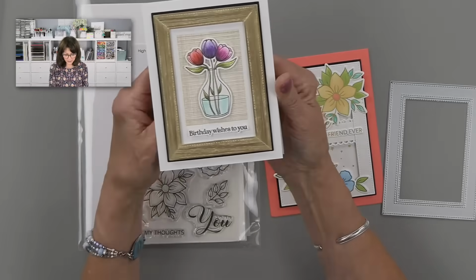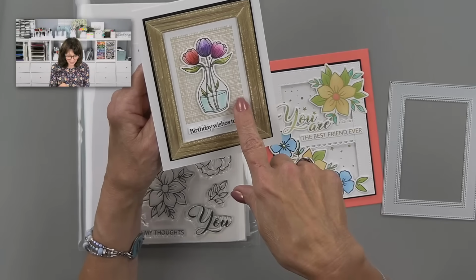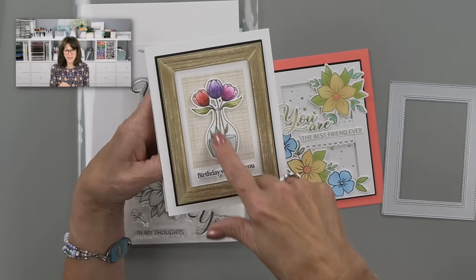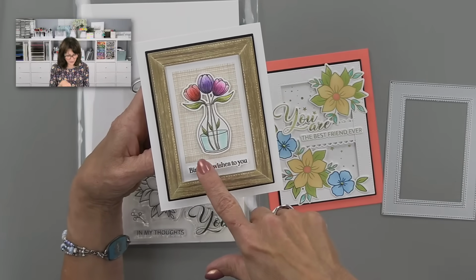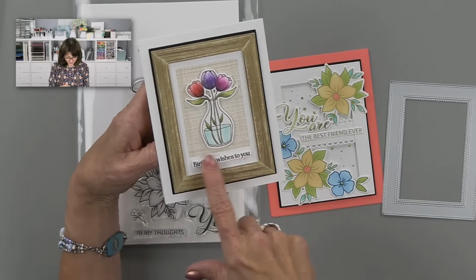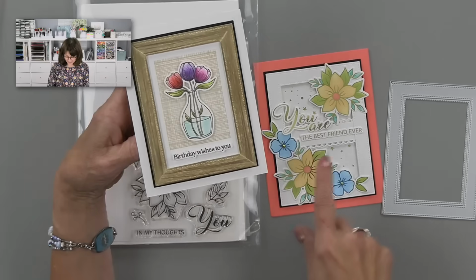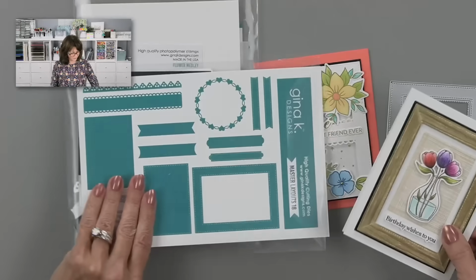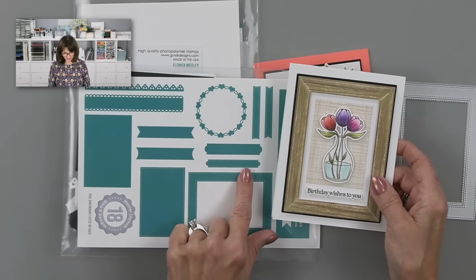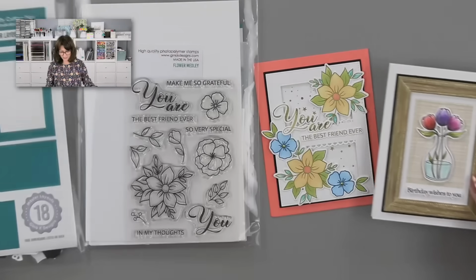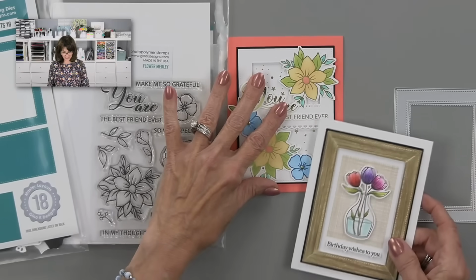But this card is really fun. This is the set Sending Flowers that I used for this. And these strip sentiments will fit nicely onto all of the strip sentiment dies that come in here. This all came out at the same time, these two stamp sets.